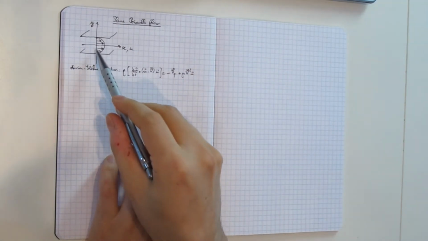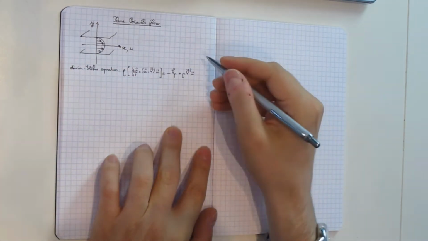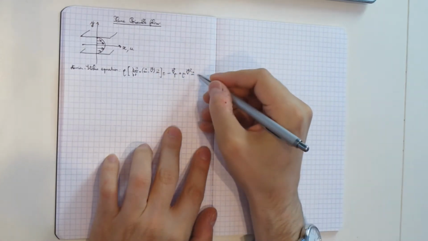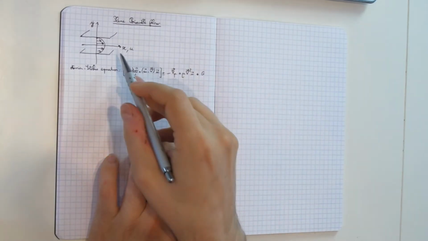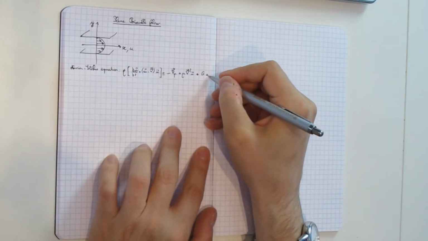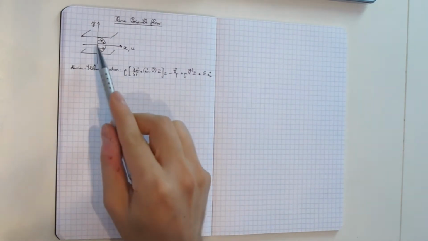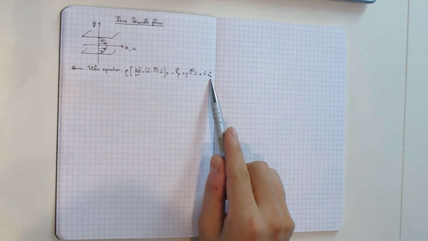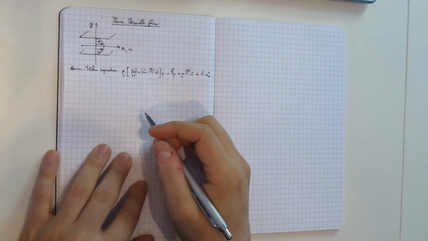And this flow is driven by a pressure gradient in the right direction, or in the left direction rather. This is essentially modeled by a volume force, which I'll add here, which is g, and it's carried by the x direction, so ex. Okay, so this is essentially the forcing term that generates this flow. So that's the Navier-Stokes equation, which you know, and this is the additional forcing term that generates the flow.